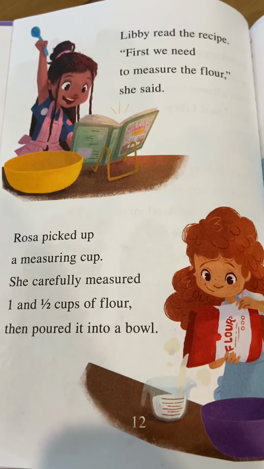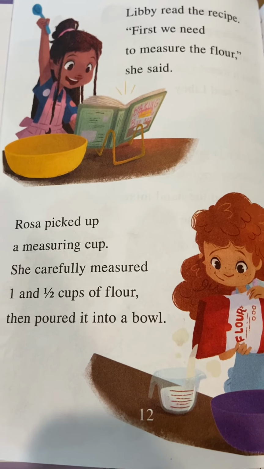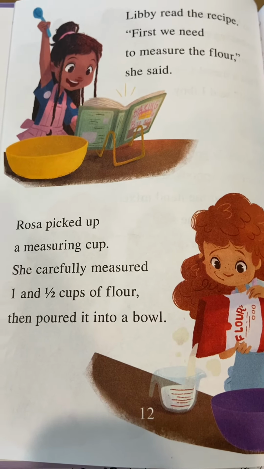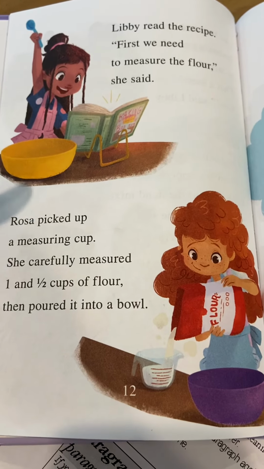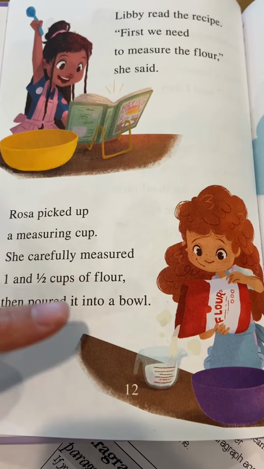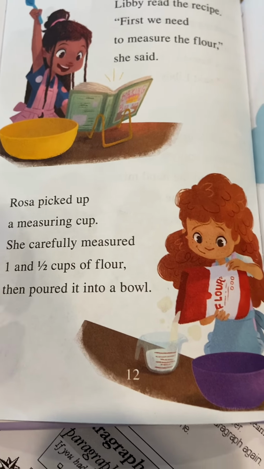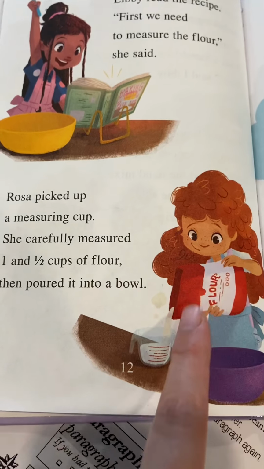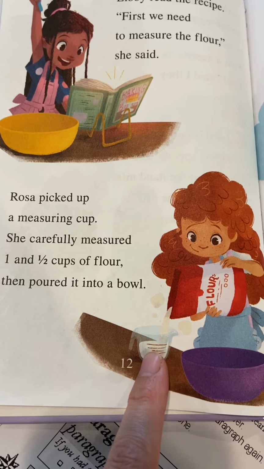So Libby read the recipe. First, we need to measure the flour, she said. Rosa picked up a measuring cup. She carefully measured 1.5 cups of flour, then poured it into the bowl. Well, as I was rereading that, I noticed that I saw measuring and measured, so those must be important words and they're used differently. And I'm looking at the picture and I'm seeing she's pouring the flour into this cup, so that must be the measuring cup.